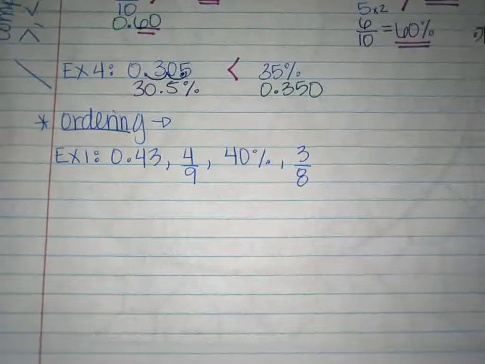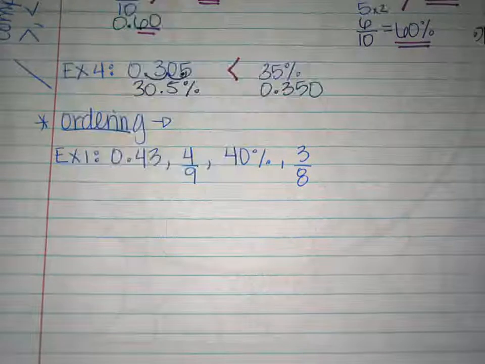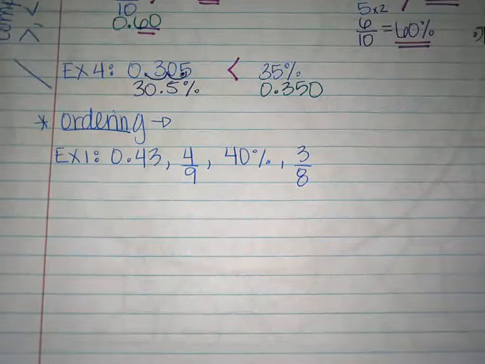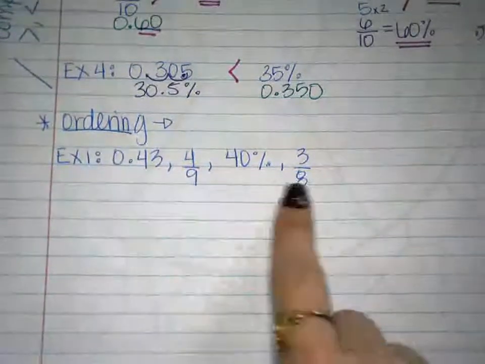The first thing you must do is they must all be in the same form. All must be fractions with common denominators, all must be decimals, or all must be percentages. As I said earlier, decimals are going to be probably the easiest thing for you to do besides percentages. So decimals and percents are your two easiest. So what we're going to do is change all of these to decimals.